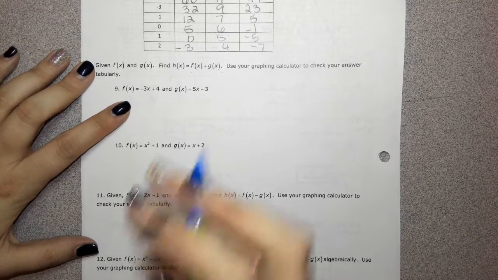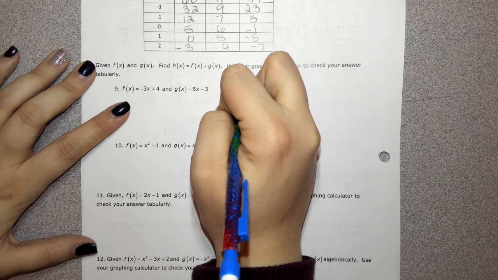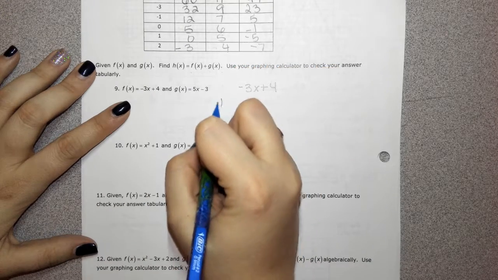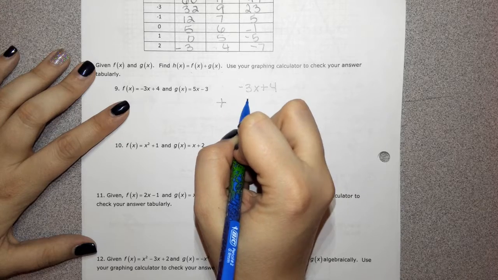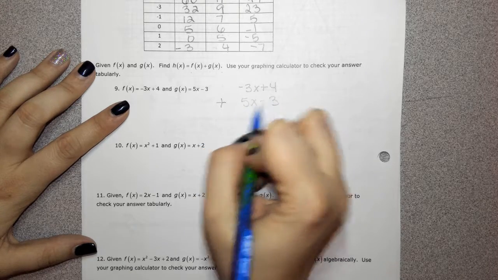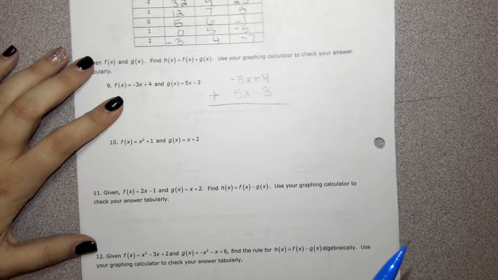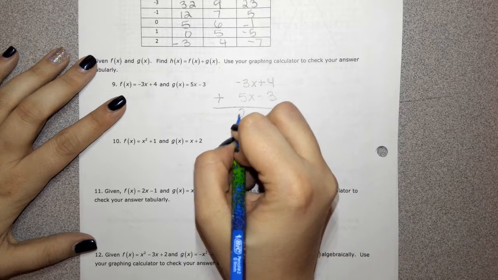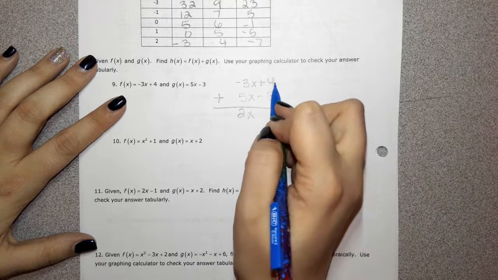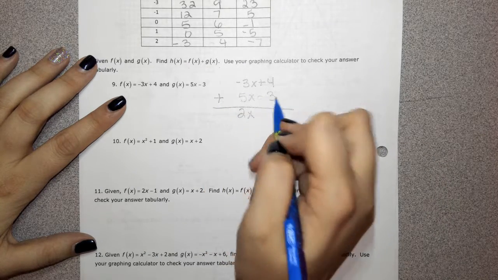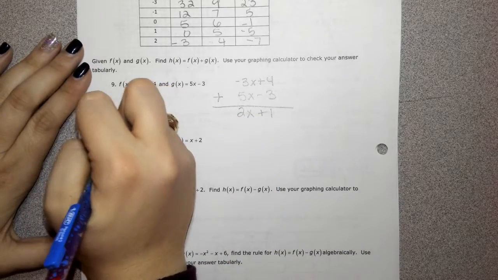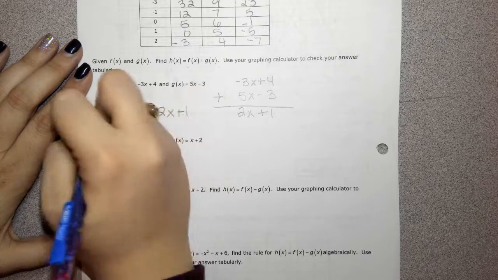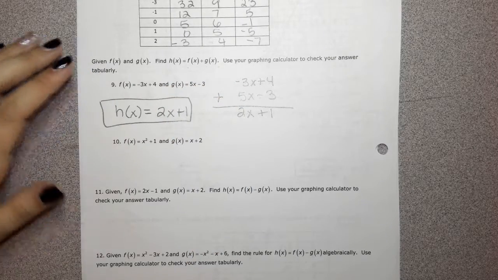Alright, so f of x plus g of x. Remember, I did this up and down, so I did -3x plus 4 plus, just like you normally would do in elementary school when you're adding, 5x minus 3. Then each piece I'm going to plug in my calculator. So -3 plus 5 is 2x, and then 4 plus -3 is plus 1. So my answer would be h of x equals 2x plus 1, and I would box that answer.